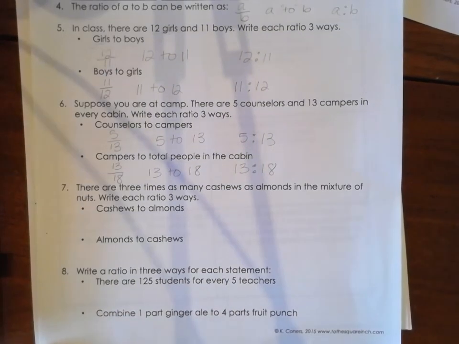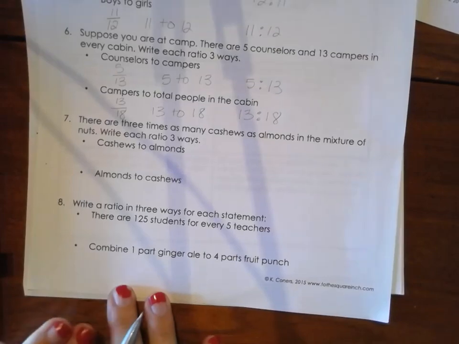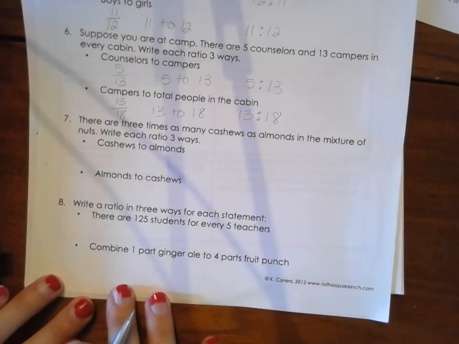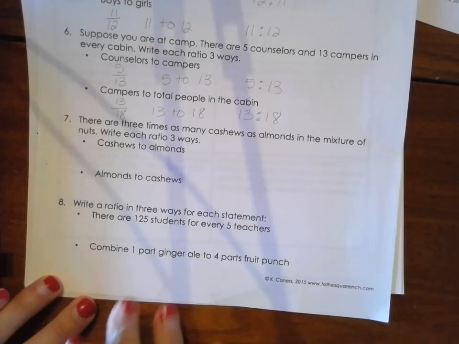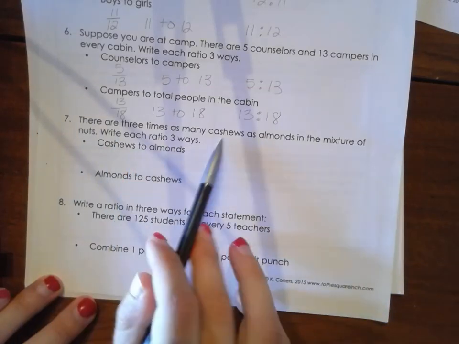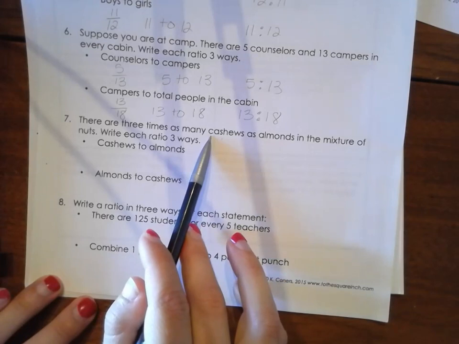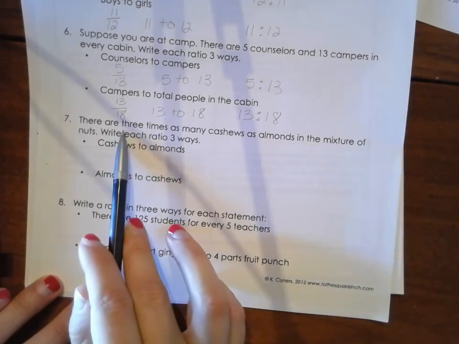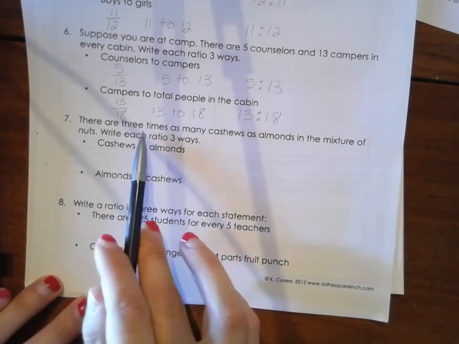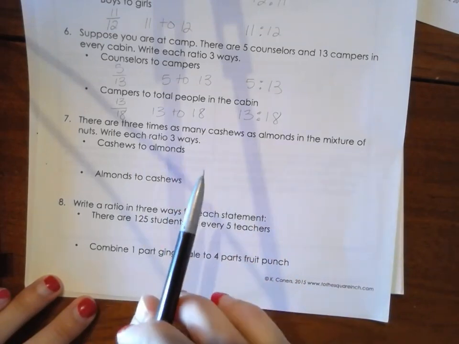Number 7. There are 3 times as many cashews as almonds in the mixture of nuts. Write the ratio 3 ways. So 3 times as many cashews. For every almond I have 3 cashews.